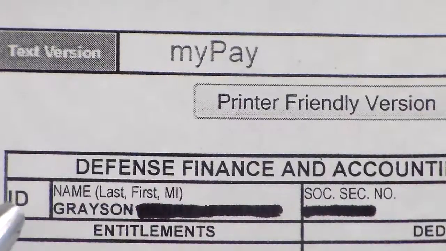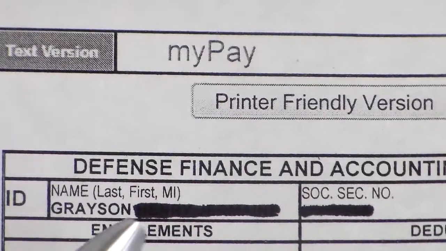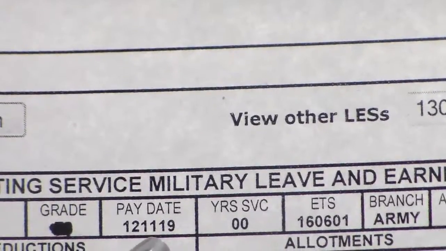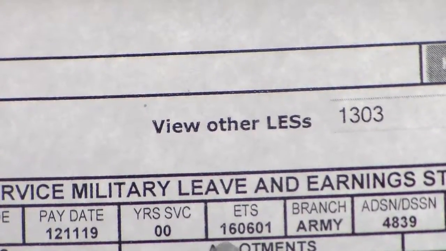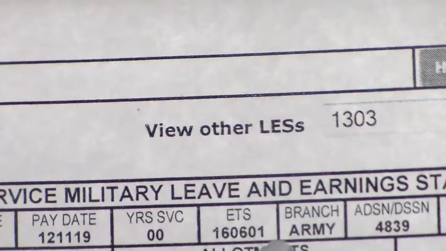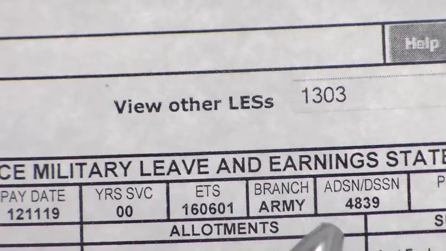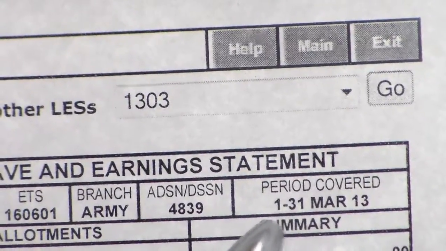And the first line, you're going to see ID, which is the personal information on the soldier: the name, the SS number, social security number, grade, which is the rank, pay date is when the member joined, years in service, the ETS is the date the current enlistment will end, the branch will just show the branch. The ADSN number is just a number to identify the finance office, and the period covered is just the pay period for which the soldier is being paid.